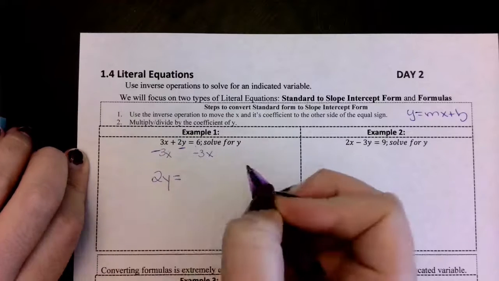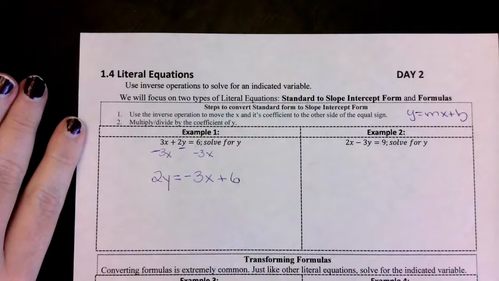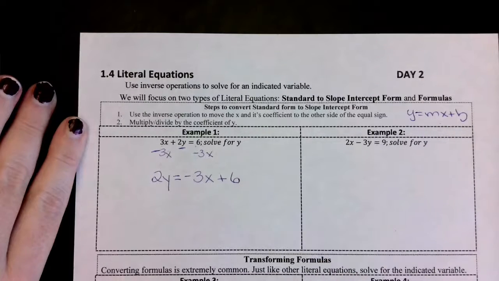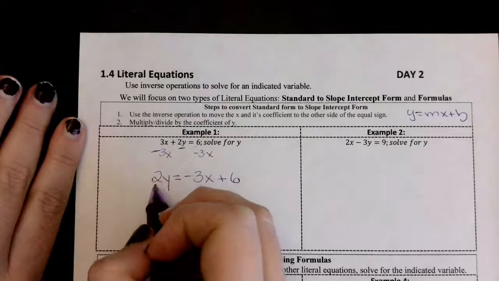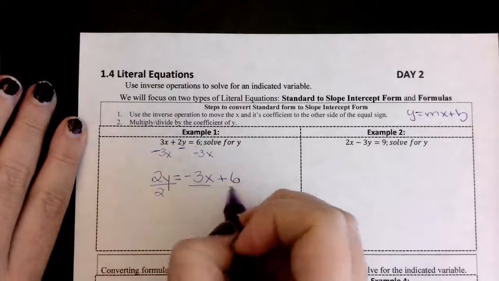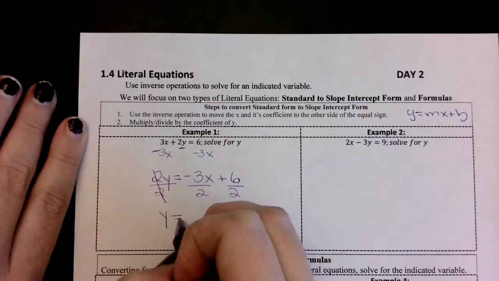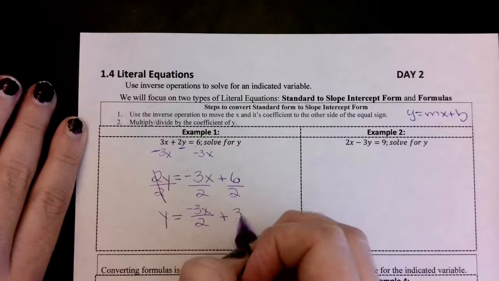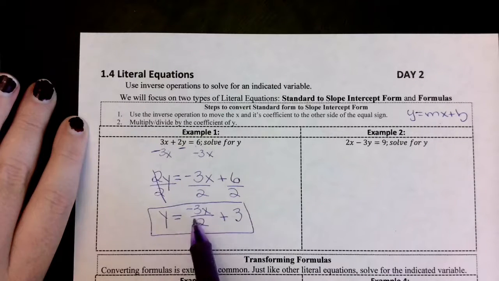So to move this guy over, since it's a positive, I need to subtract 3x on both sides. 2y equals, and for the sake of this assignment, you're going to put negative 3x in the front and plus 6. Because it's technically y equals mx plus b, you want the x before that number. Now you always want to multiply or divide by the coefficient in front of y, so since it's 2 times y, I need to divide everything on both sides by 2. Y equals, I'm going to leave this as negative 3x over 2, and 6 divided by 2 is just 3.